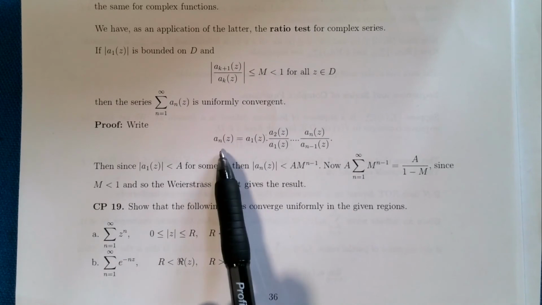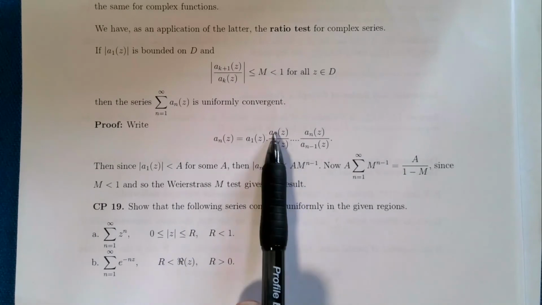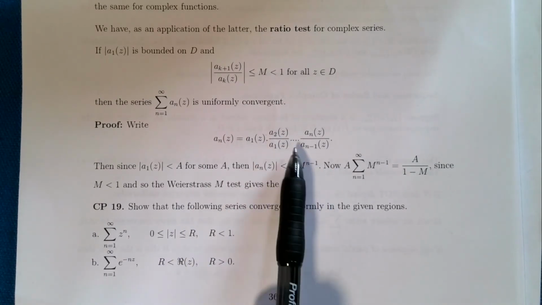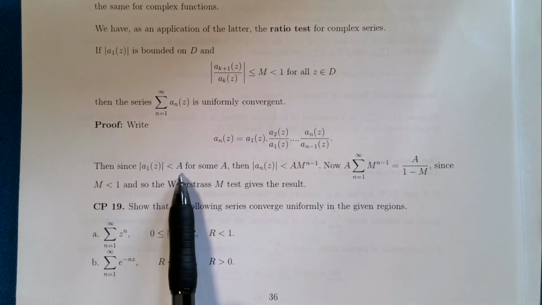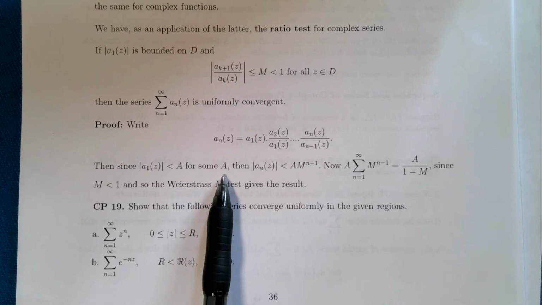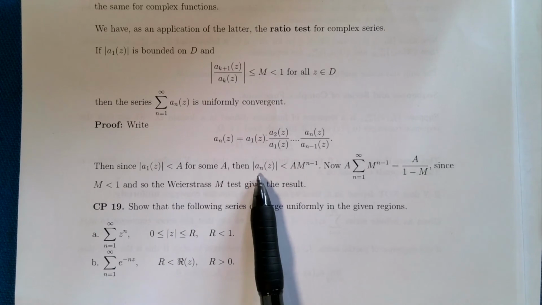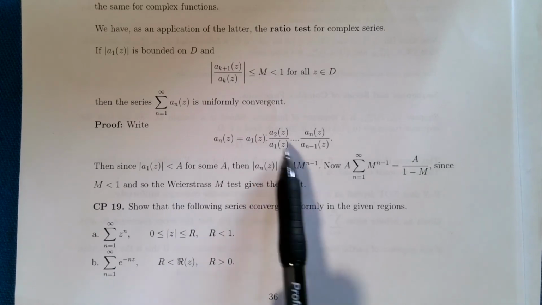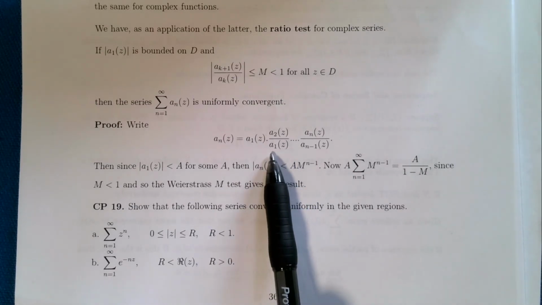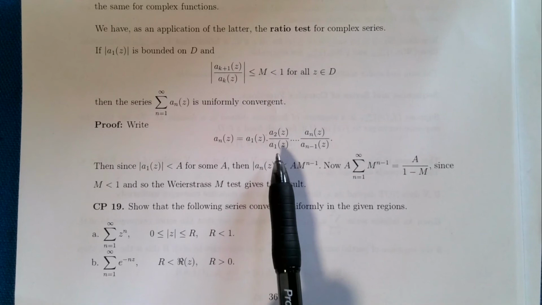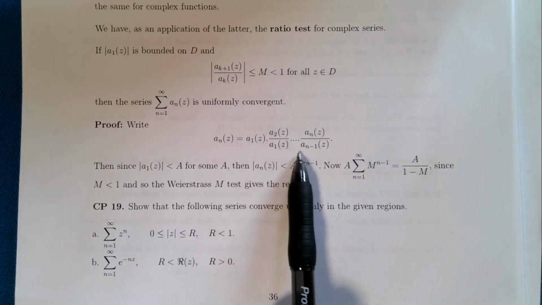So we can write our a sub n as a1 over a1, a2, and so on up to there. So you think of all these cancelling out. Now, since a1 of z is less than a in modulus for some a, then the modulus of this is less than a times, now each one of these is bounded by some m. And so I'm going to get a times m to the n minus 1 here, an m for each of these terms in here.